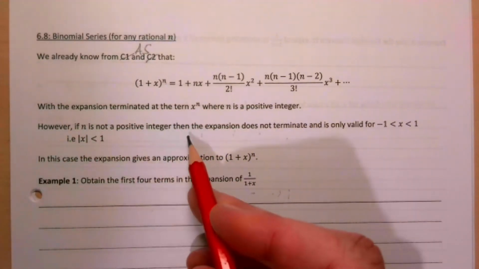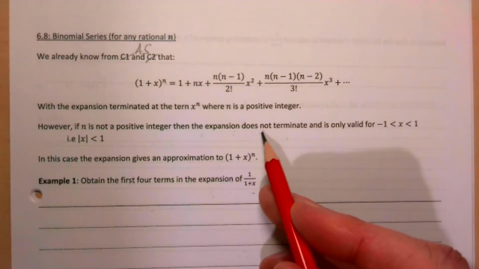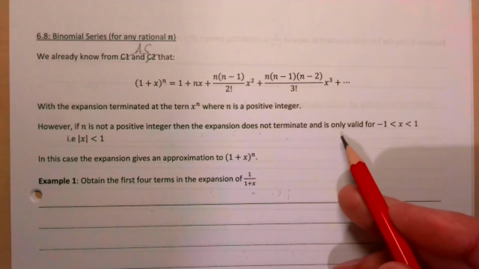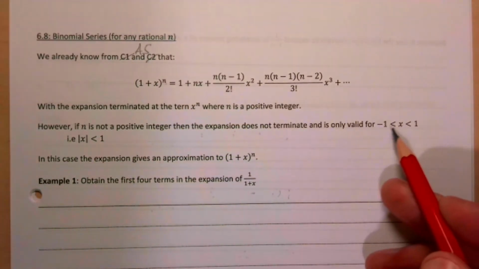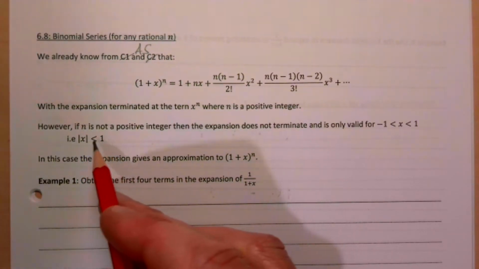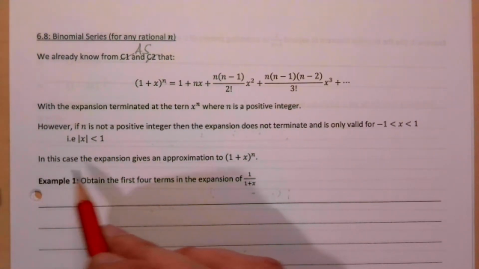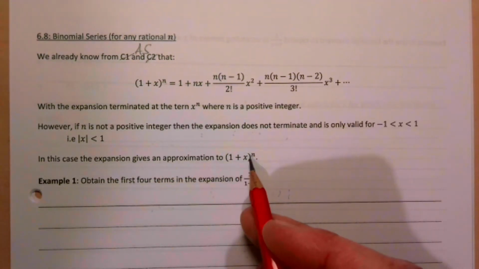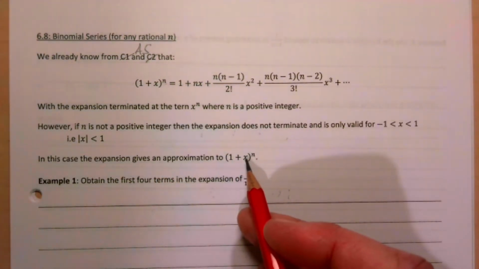However, if n is not a positive integer, then the expansion does not terminate, so it goes on forever, and is only valid for x between -1 and 1, i.e. the modulus of x, which we've just done, is less than 1. In this case, the expansion gives an approximation to 1 plus x to the power of n.